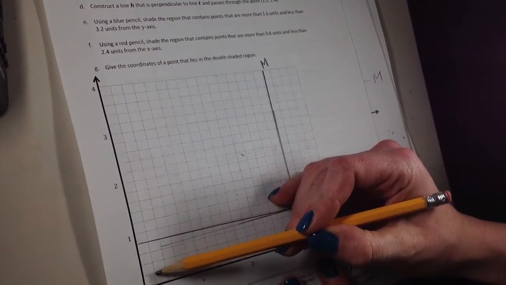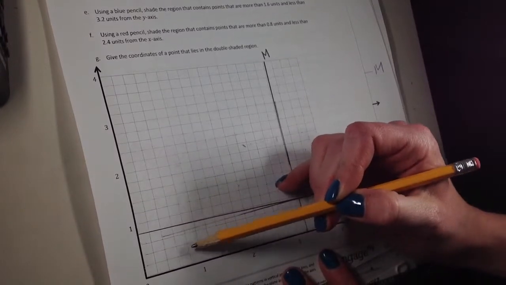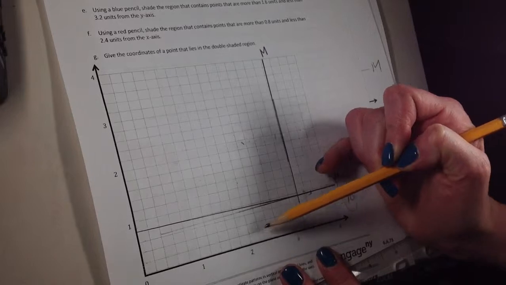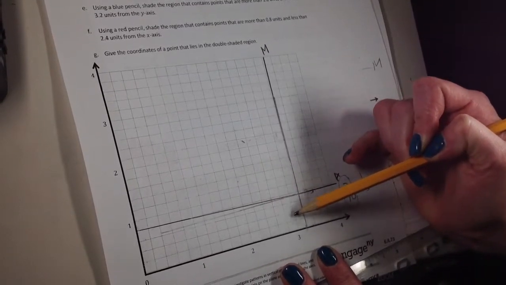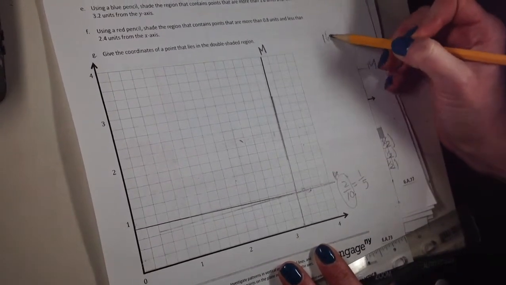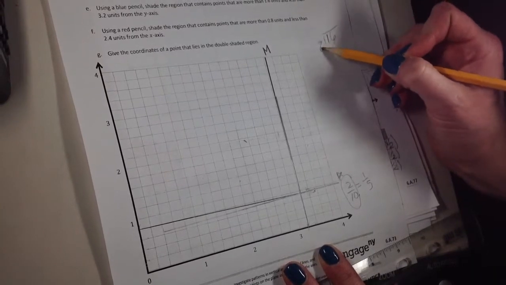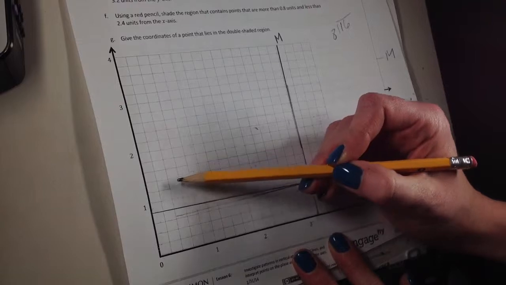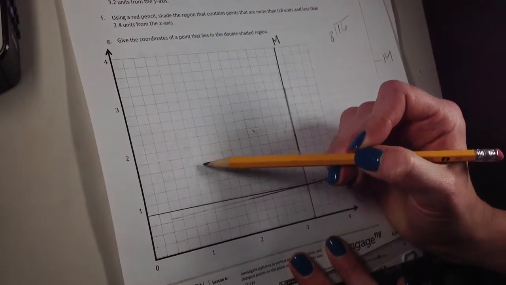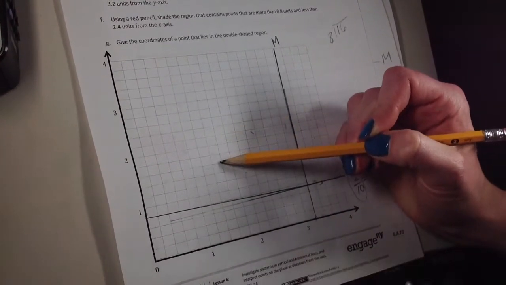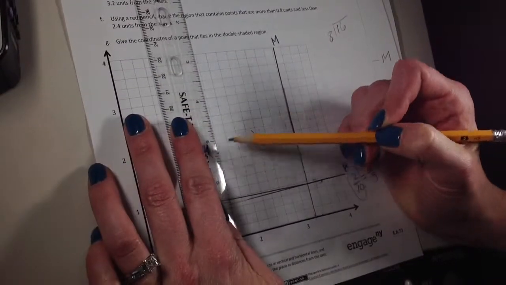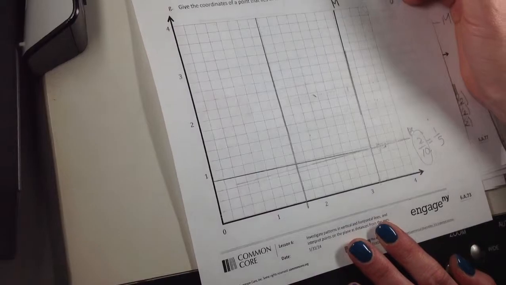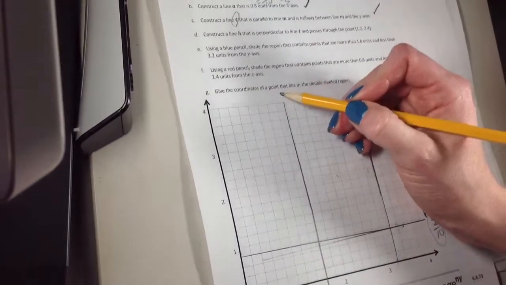We'll count how many little boxes. 1, 2, 3, 4, 5, 6, 7, 8, 9, 10, 11, 12, 13, 14, 15, 16. Well, half of 16 is going to be 8. So I want to go over 8. 1, 2, 3, 4, 5, 6, 7, 8. There's halfway. And they want me to label that T.